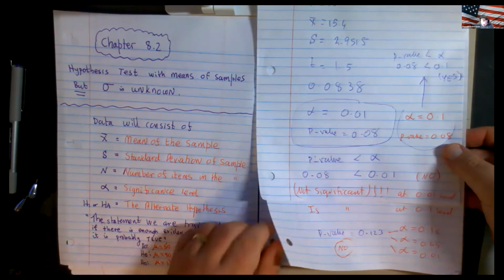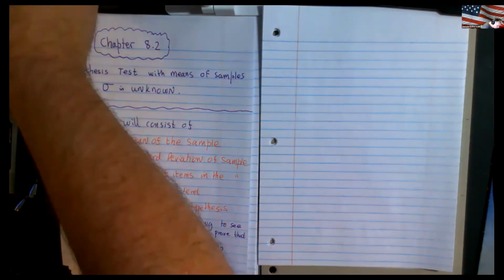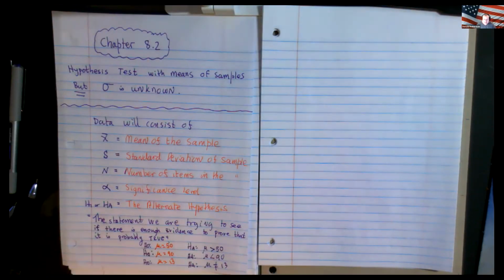So you are not allowed in the scientific world, or you shouldn't be allowed, to pick your alpha after you've done the question. In other words, you wait until you find out what the p-value is, and then you say, I was always going to use an alpha of 0.1. That's basically cheating, isn't it?